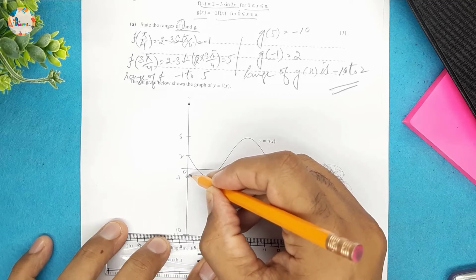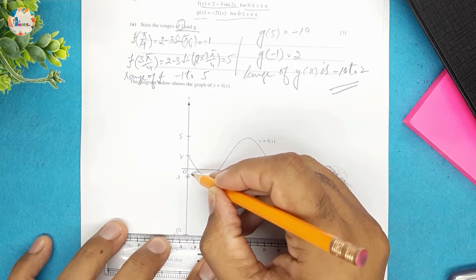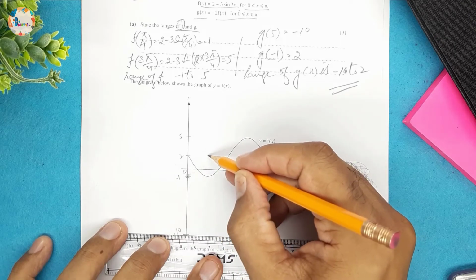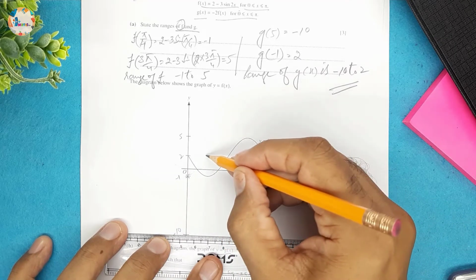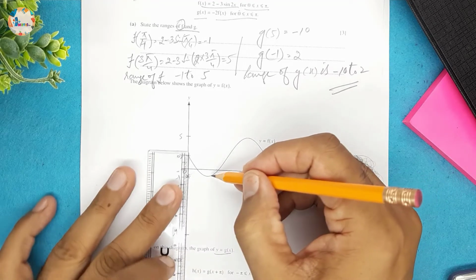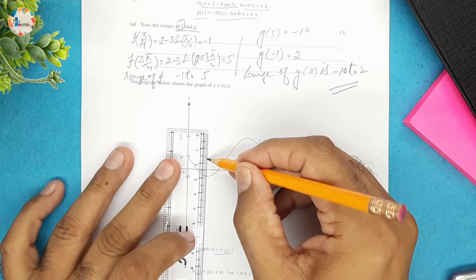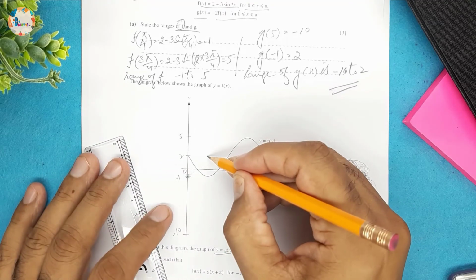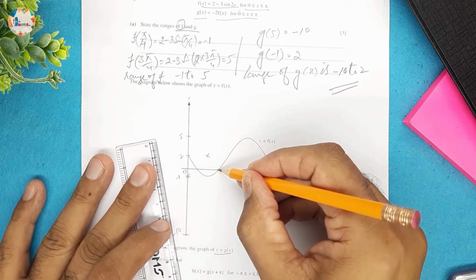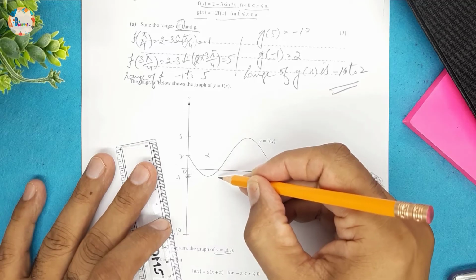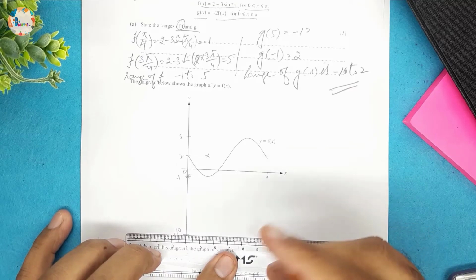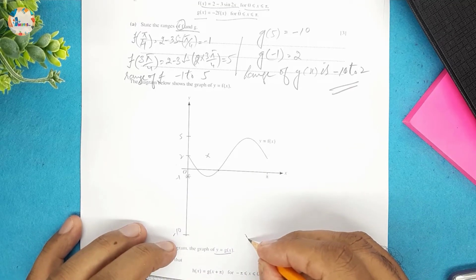From one point we can take this one, passing this one and going up to 2. We can take this one because it has to pass through this. It's rough, but I'm just taking the point. So it's passing through this point, and it will be having minus 10 at this level. So it will be around this point.